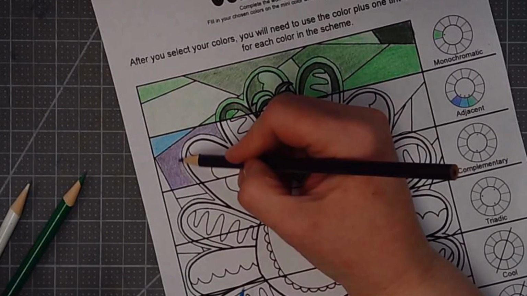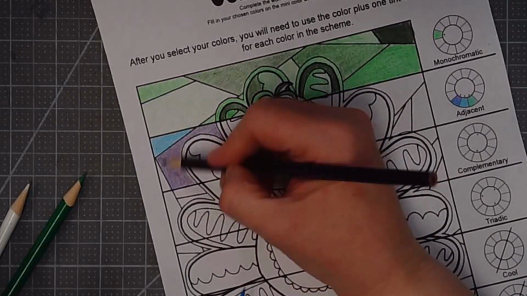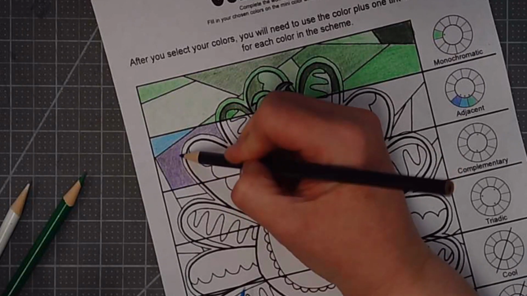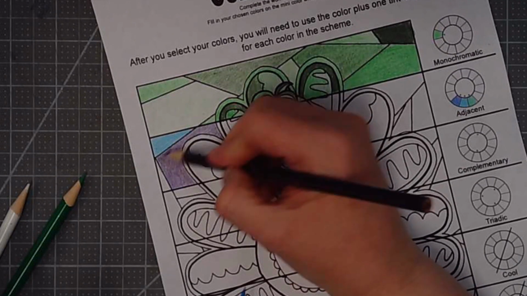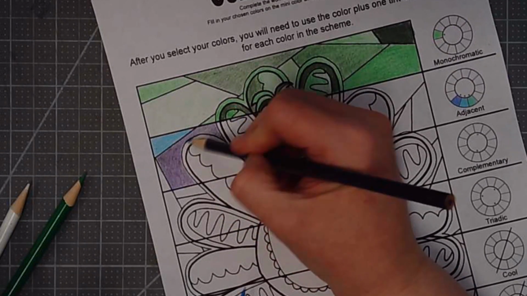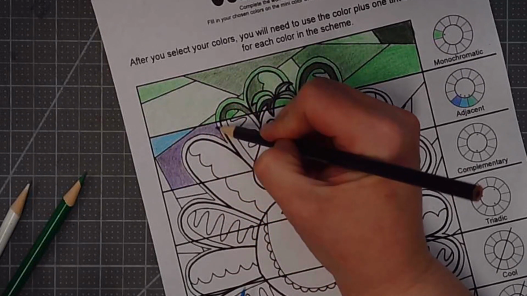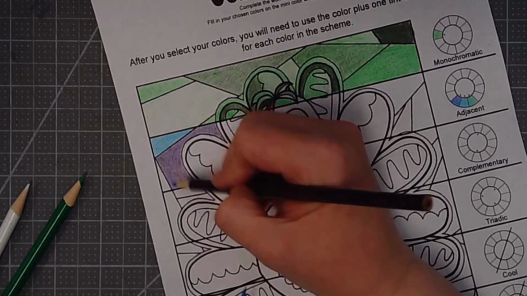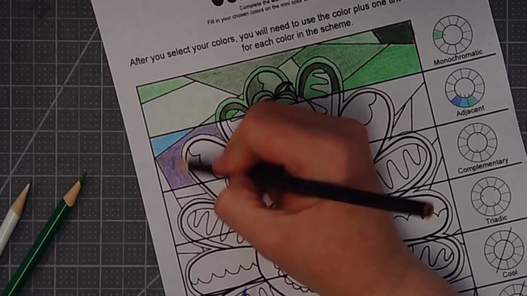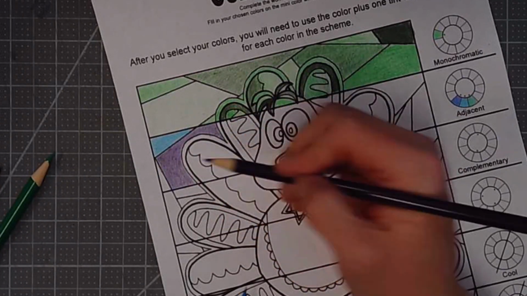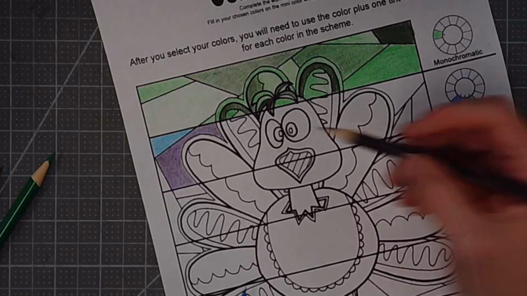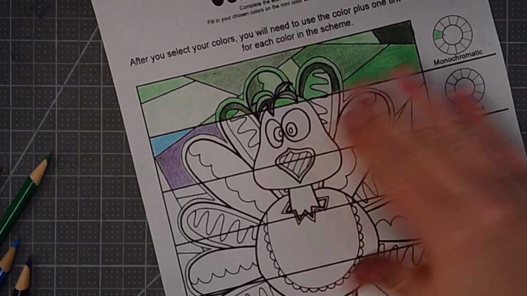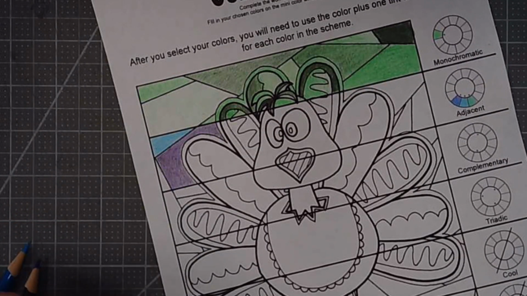And then I like to sometimes go back over it with the original color. Sometimes it helps blend it together a little bit more, or sometimes if I did get a little bit too much pressure, putting that other layer of the original color back over top might kind of go over top of the black a little bit, at least give it a slight hint that that color is there with the black.